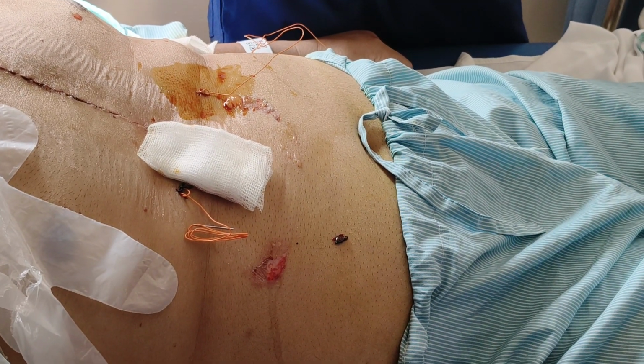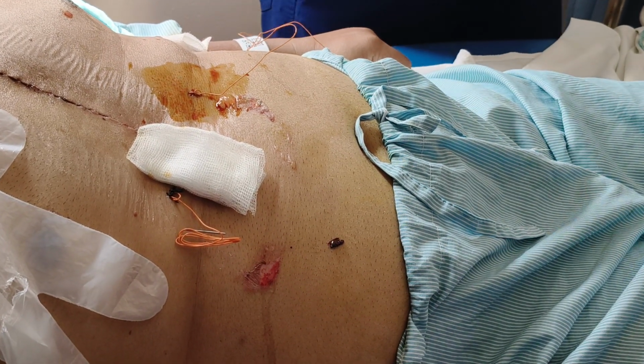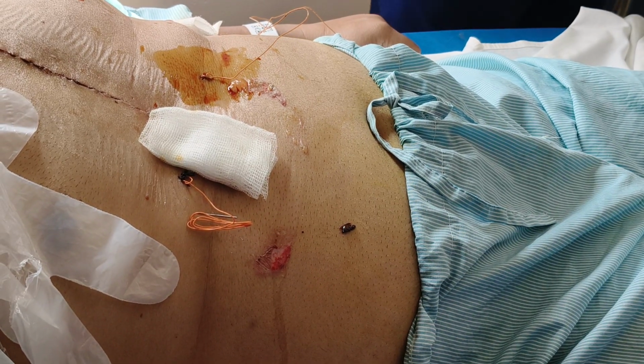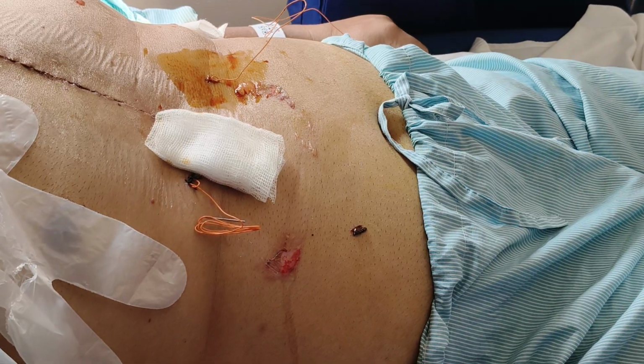You see the three limbs, I see the three limbs. Then only you have to remove. Otherwise, you have to search for the limbs. Sometimes something will be in the skin tunnel. You can just manipulate the skin around and something will come out.